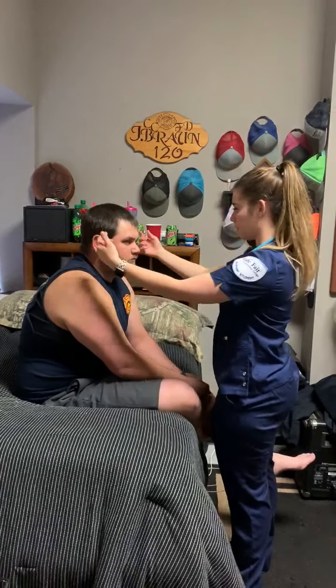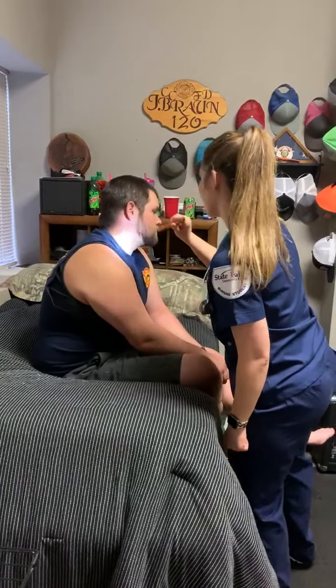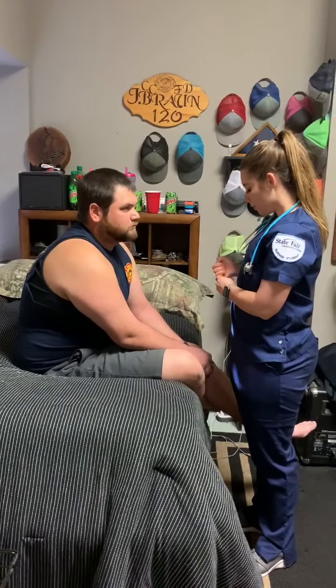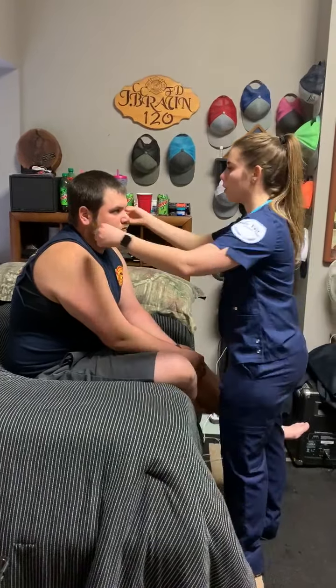Also, looking at his ears, I note no pus, blood, or drainage coming out. His ear canal is the same way on this ear. Also, I'm going to palpate for contour and elasticity. Is there any tenderness? No?